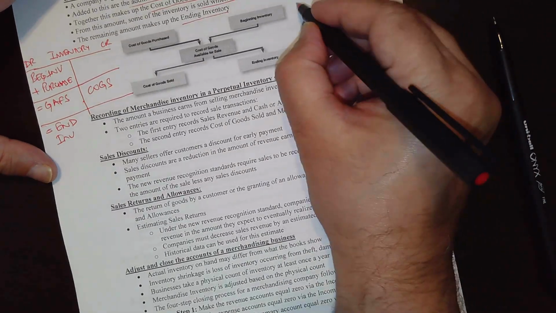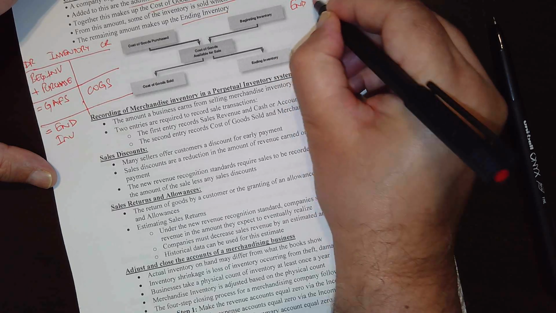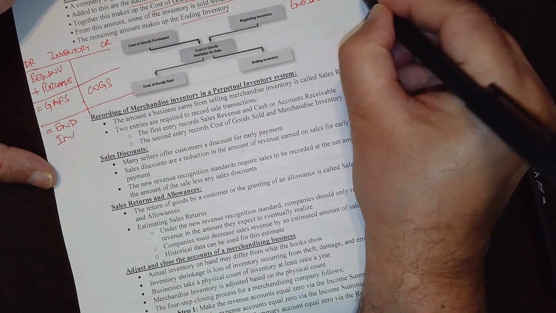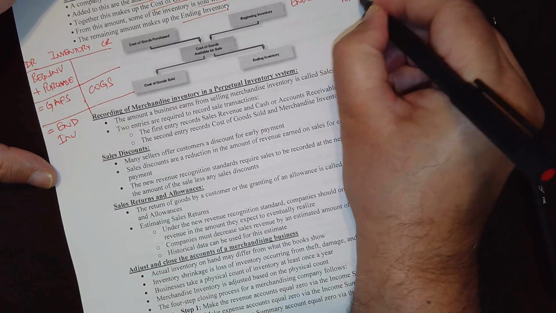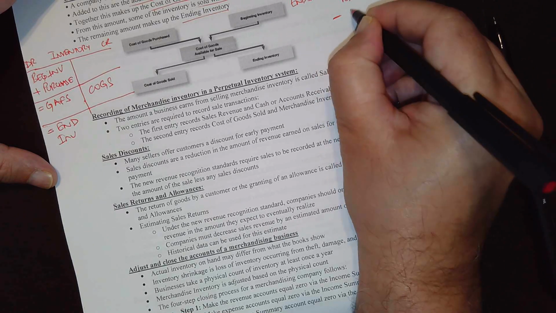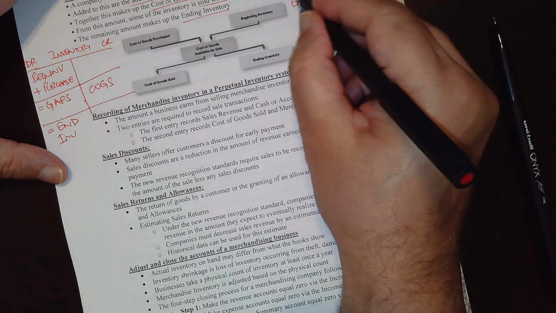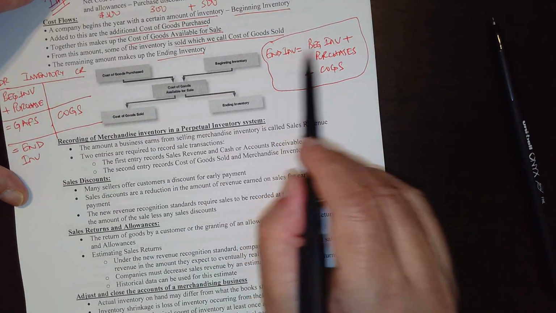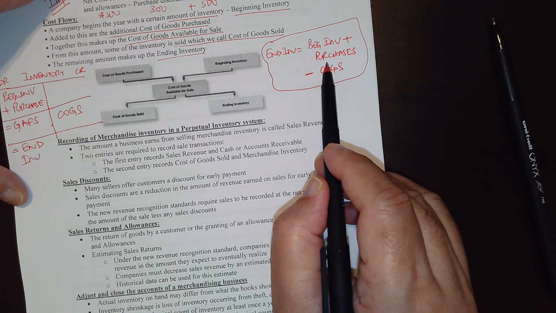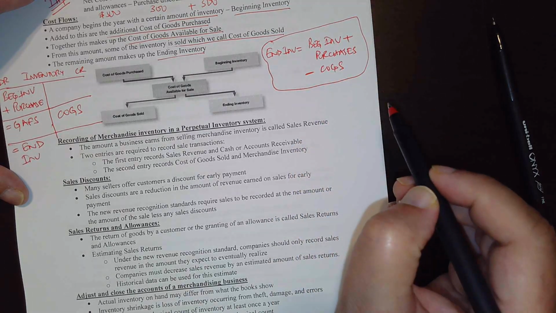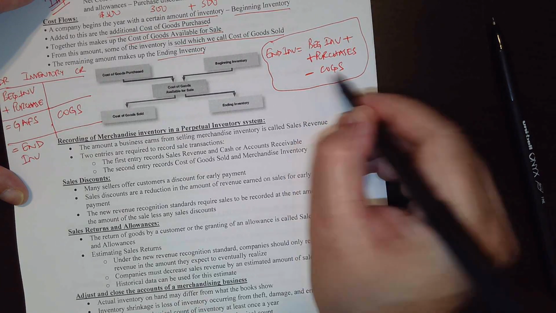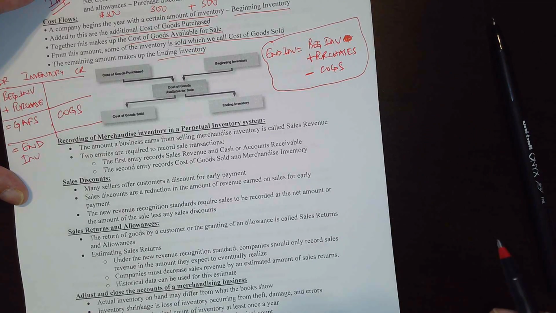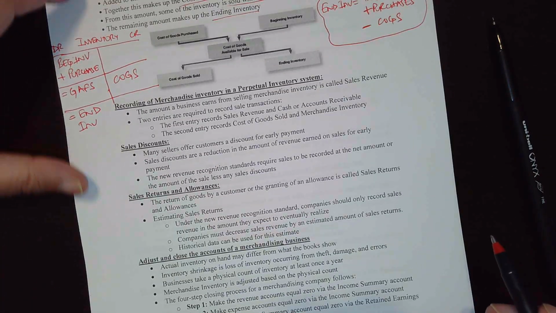And if you want to write it down, you can say ending inventory is equal to beginning inventory plus purchases minus cost of goods sold is equal to ending inventory. So you can do it that way as well. Ending inventory is equal to beginning inventory plus purchases. That's a plus here. And you can say plus and minus the cost of goods sold is equal to your ending inventory. Okay.